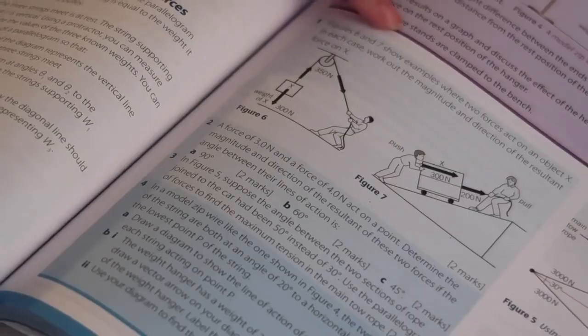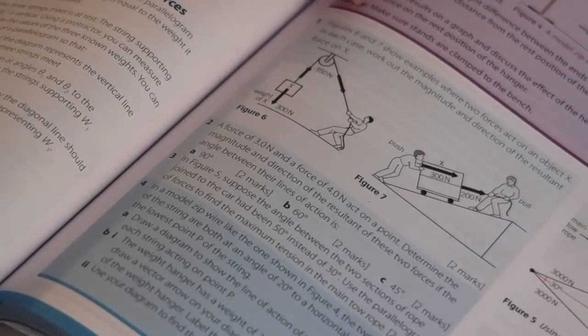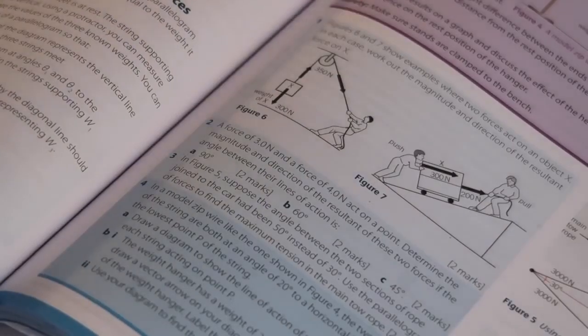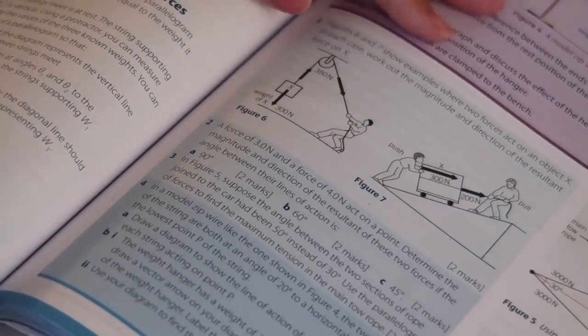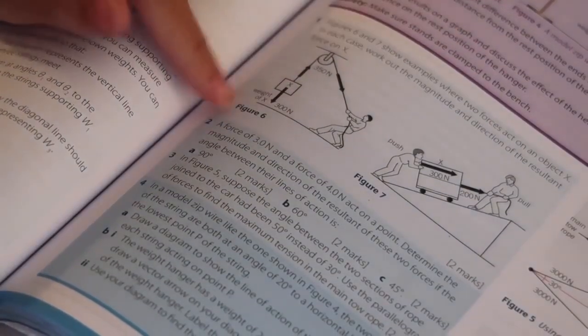I'm going to show you some examples now. 1. Figures 6 and 7 show examples where two forces act on an object X. In each case, work out the magnitude and direction of the resultant force on X. Now, don't go straight into drawing a parallelogram of forces because you've learnt that and therefore you're determined to use it. Sometimes you won't need to use it and it won't make sense to. Just look at the figure closely to work out what's going on.